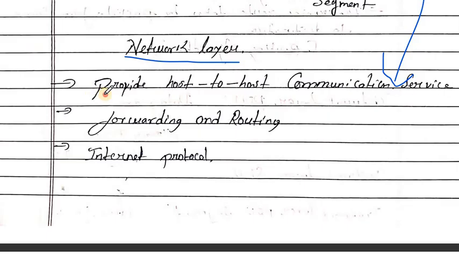The network layer provides host to host communication service. There is one host and another host, and this provides communication between host to host. It provides forwarding and routing.